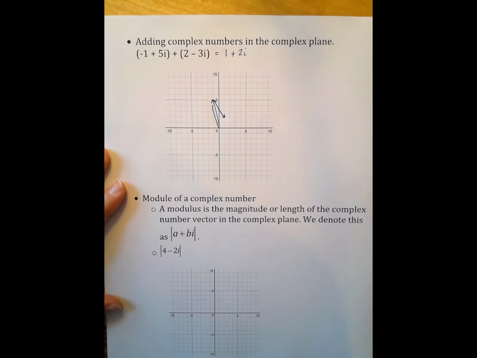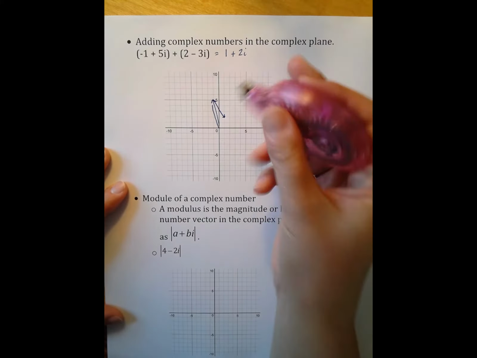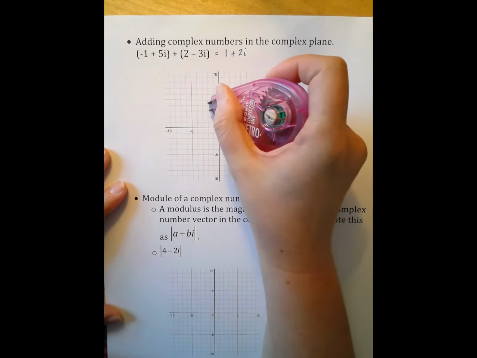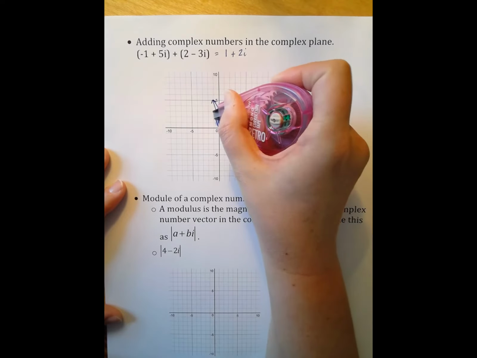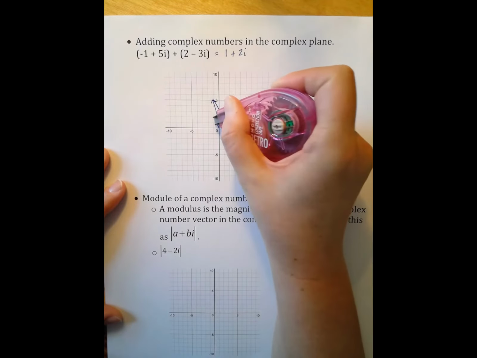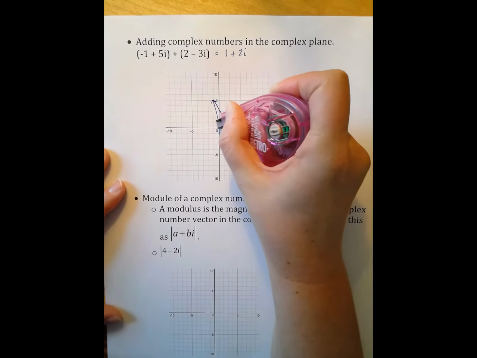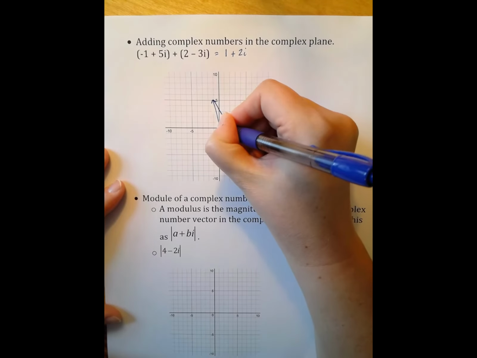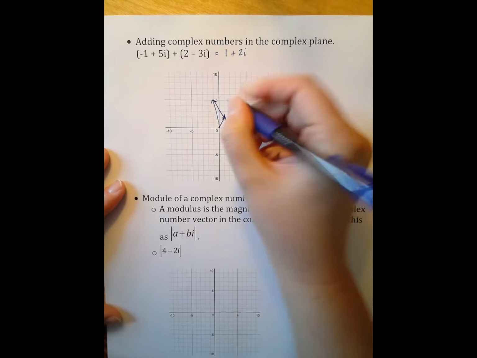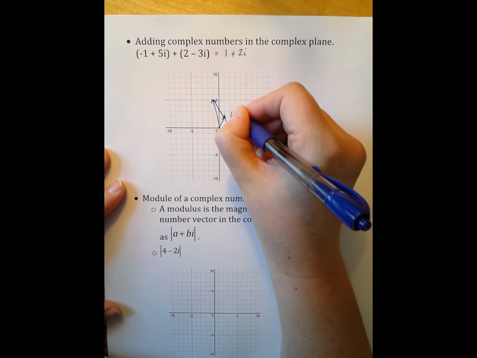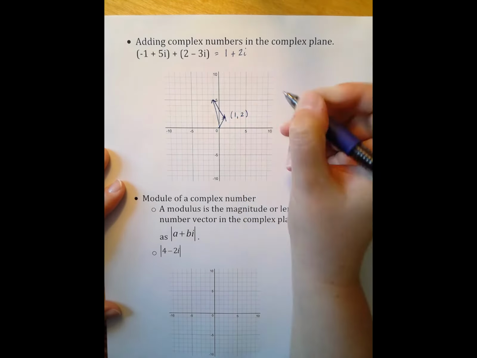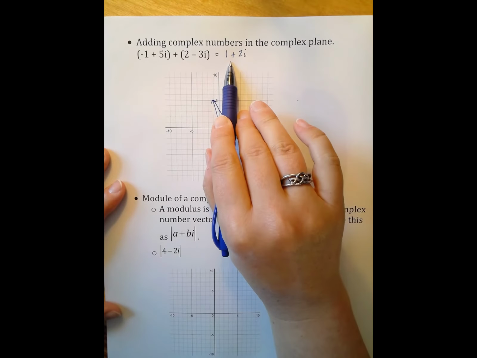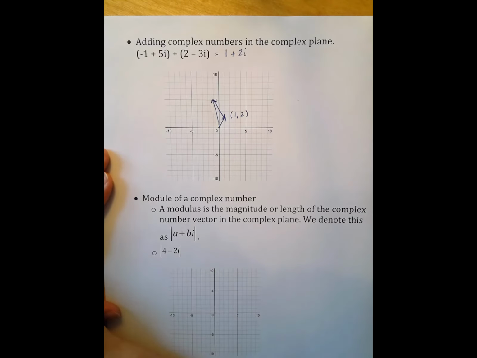And in order to get my final answer, I'm just going to white this out a little bit so it's a little easier to see. Again, I apologize for my less than straight line. So my final answer is where I started to where I ended, which is the point (1, 2), which is indeed the complex number 1 plus 2i.